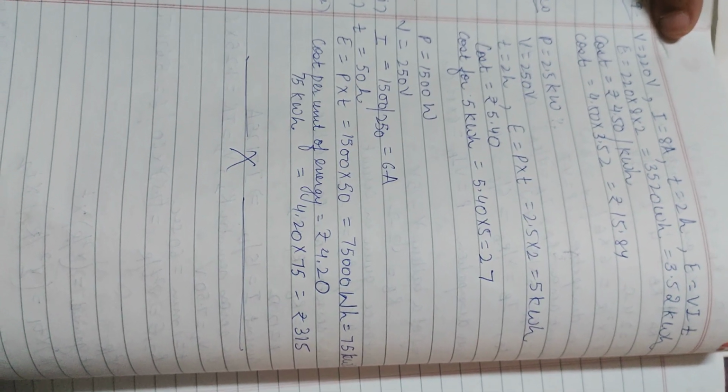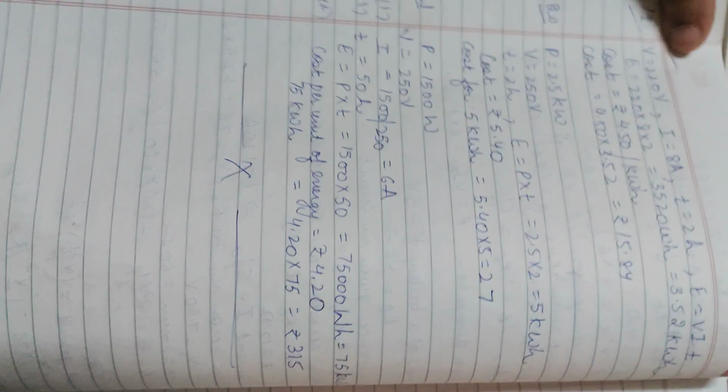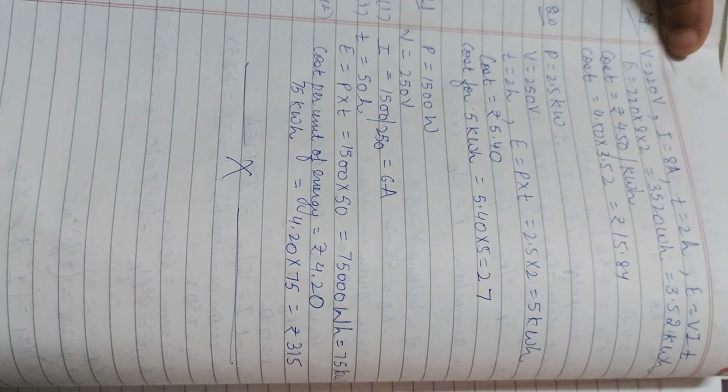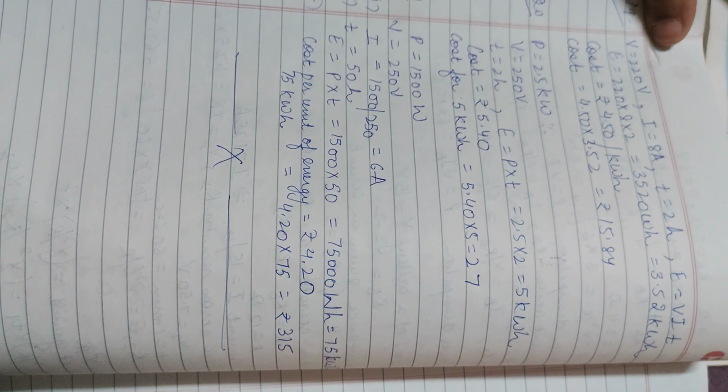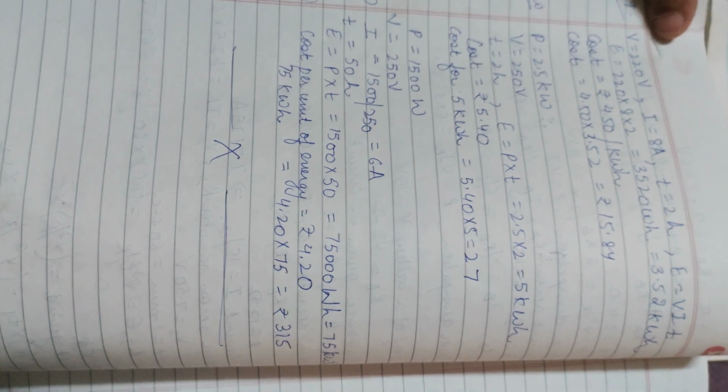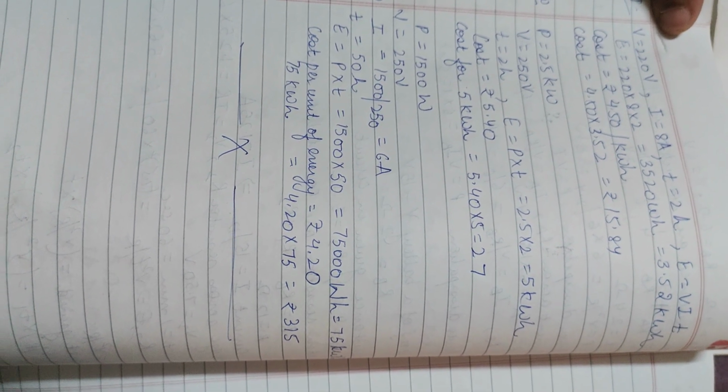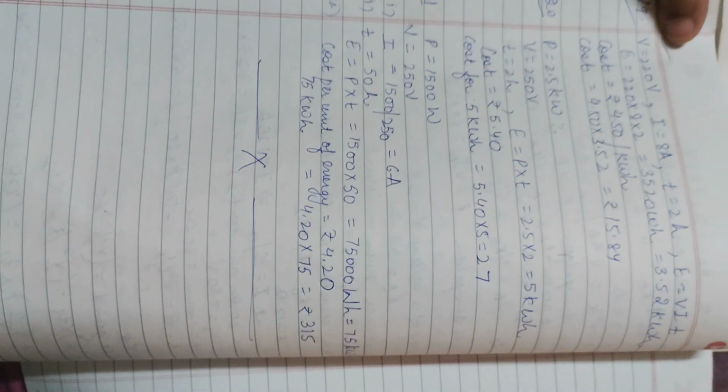But in this question, especially for 8C, first of all on one page write down all the formulas which we have for power, for energy, for voltage, for charge, so that it is easy for you to find out which formula you have to use at which place.